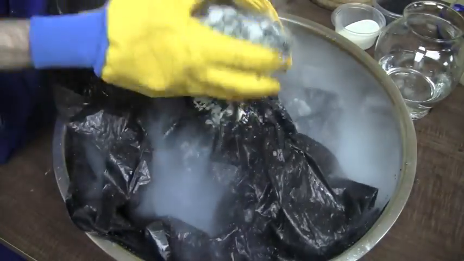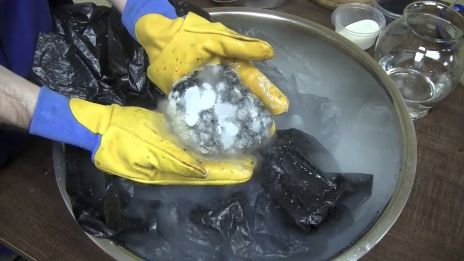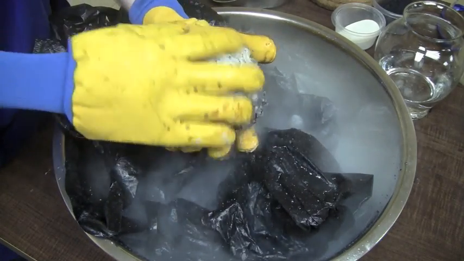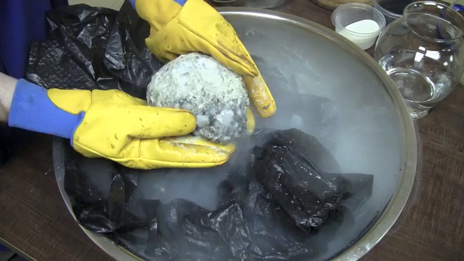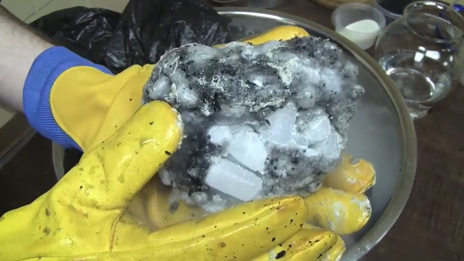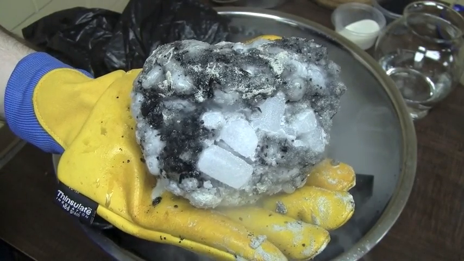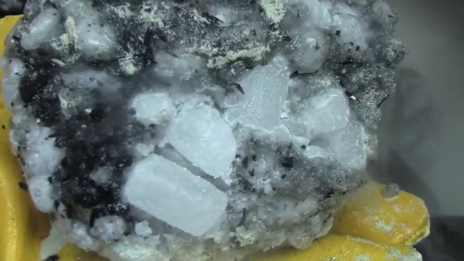Here it is, the core of our comet. You can see all the ingredients have frozen together into one solid object. Now you may have heard people describe comets as dirty snowballs, and really that's exactly what this is. From up close, you can see some of the water bubbling as the carbon dioxide changes from a solid directly into a gas.